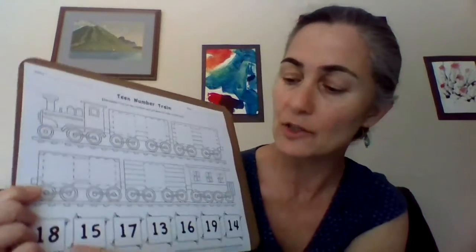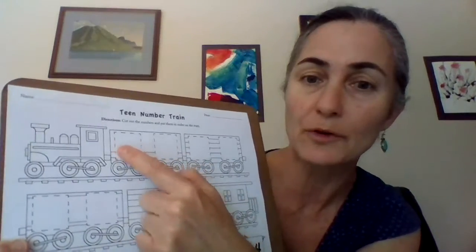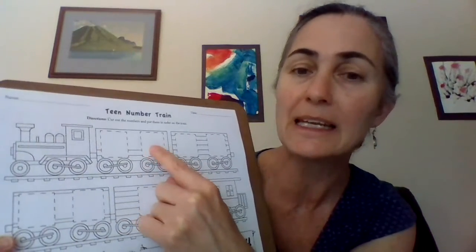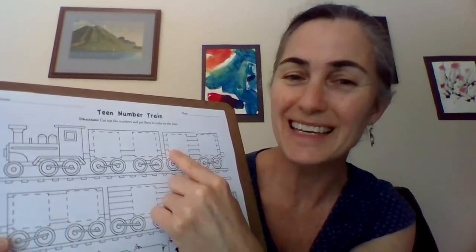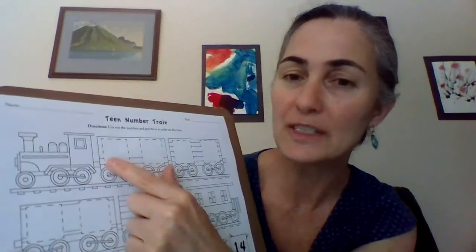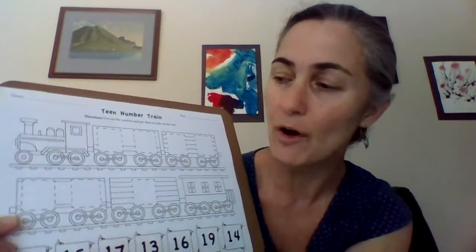Pop up your finger. Now, next, you're going to have 10 plus 4 ones. You'll recognize that sounds correct. 13, 14. So you find the 14 and you glue that next door. 13, 14, 15. Let's say that again. 13, 14, 15, 16. You put all your numbers in the train. Good luck.